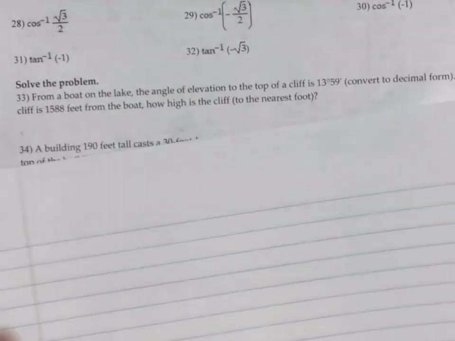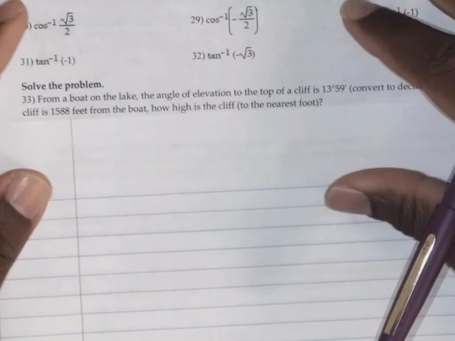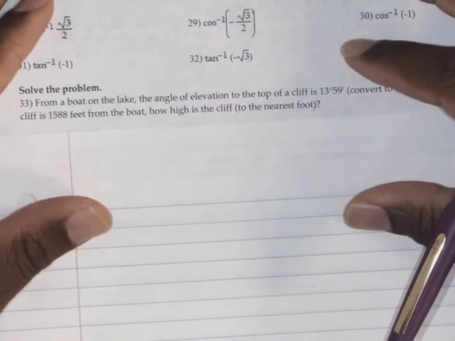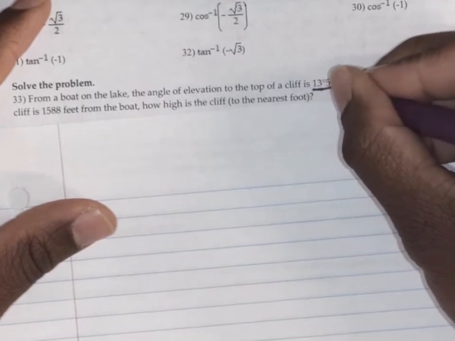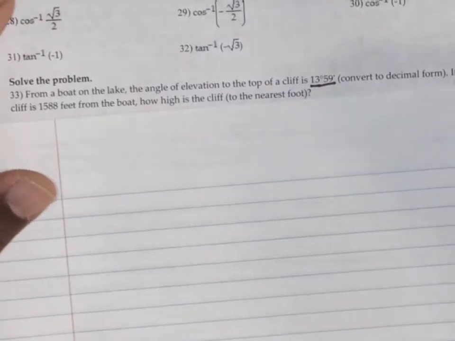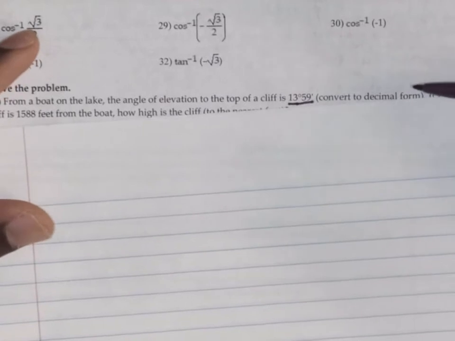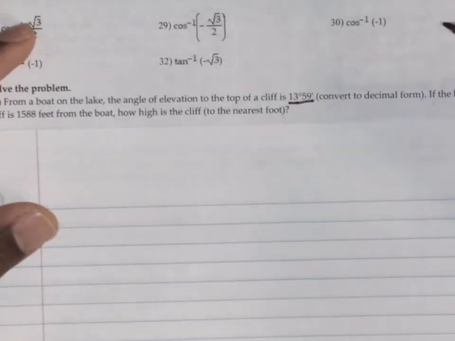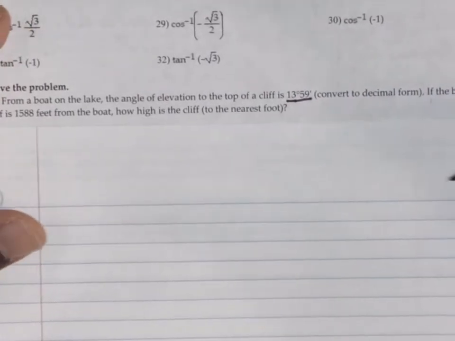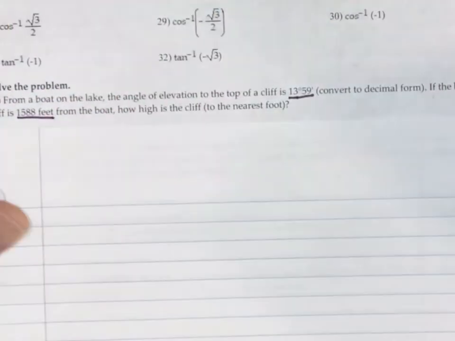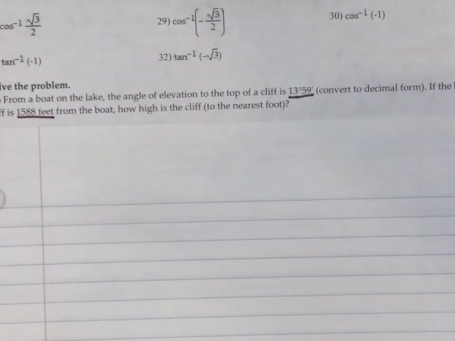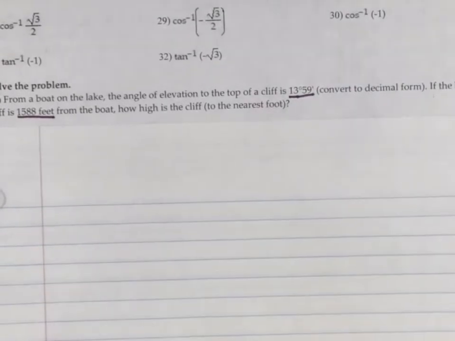Let me do this on the paper. So it says, from a boat on a lake, the angle of elevation to the top of the cliff is 13 degrees and 59 minutes. We will need to convert this into decimal form. We'll do that in a second. It says, if the base of the cliff is 1,588 feet from the boat, how high is the cliff to the nearest foot?